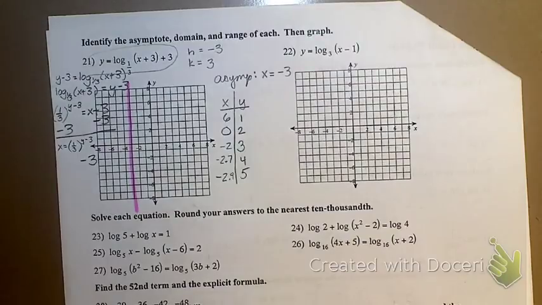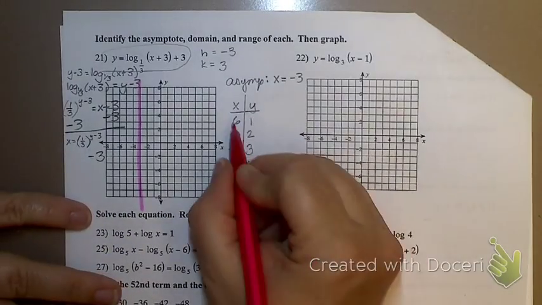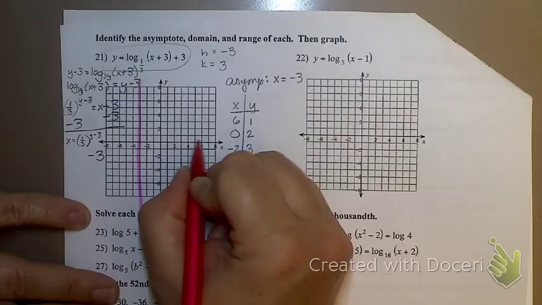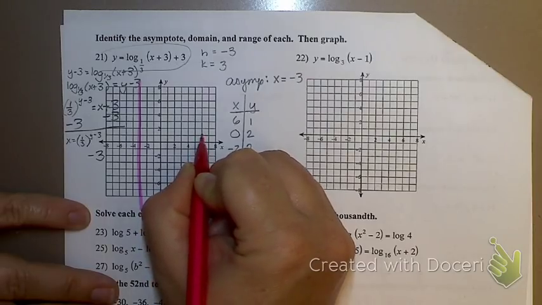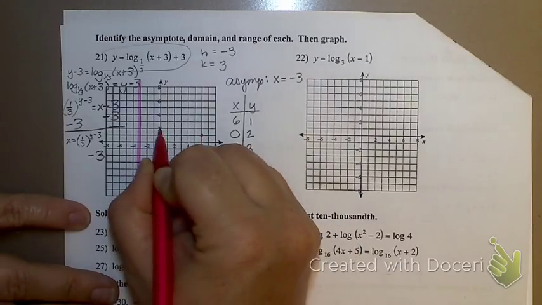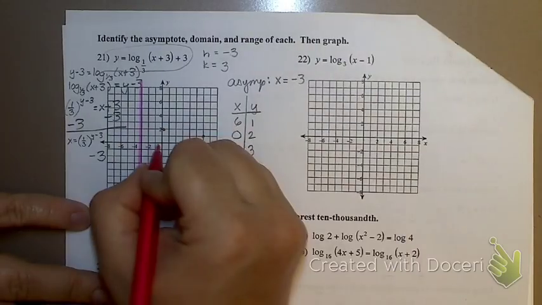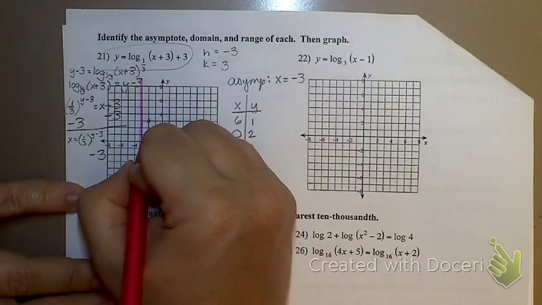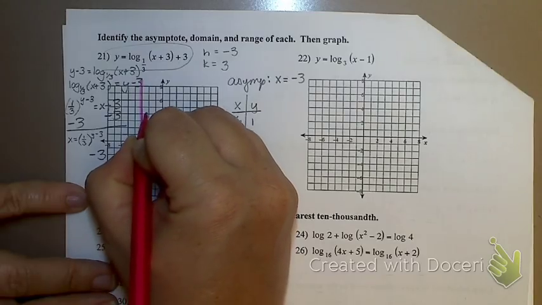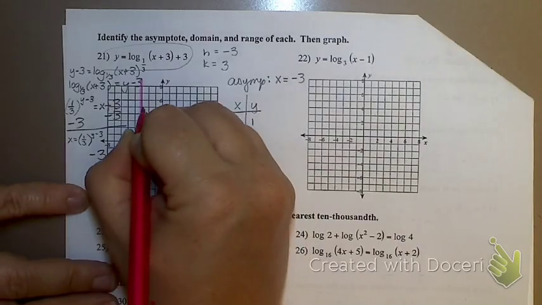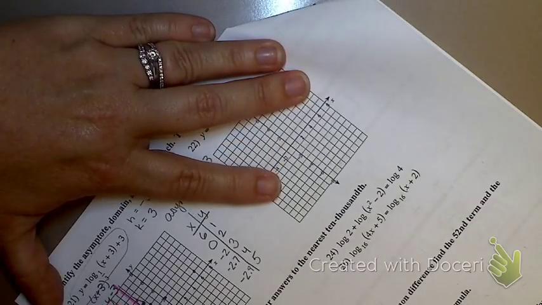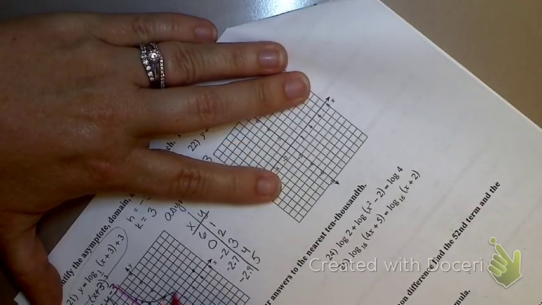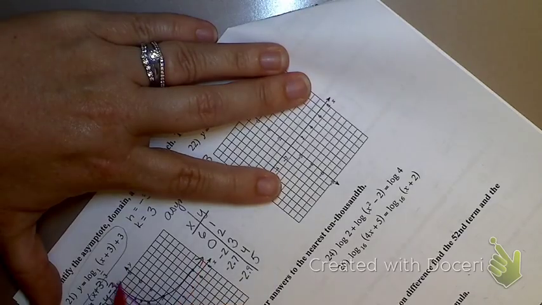And as I graph those, I have to be careful because my x values are the ones that are funky. So 6, 1, 0, 2, -2, 3, -2.7, 4, and -2.9, 5. So my graph goes like this.